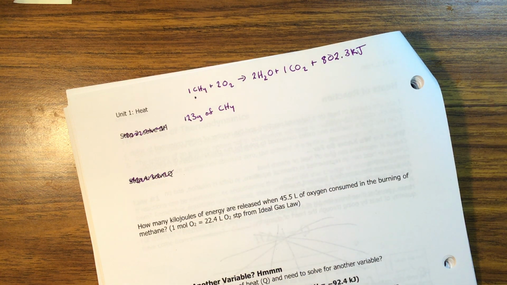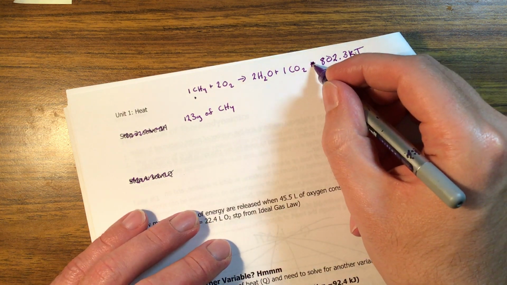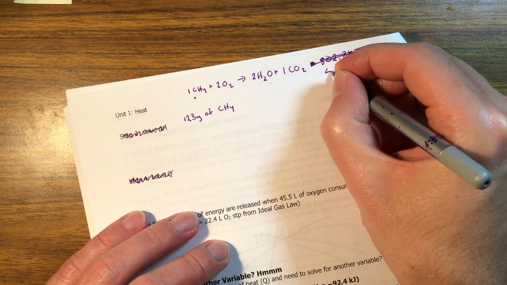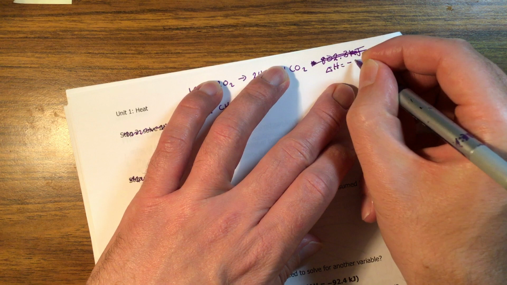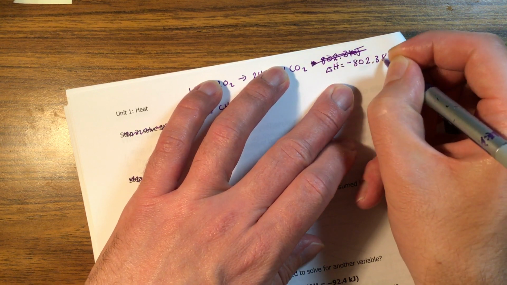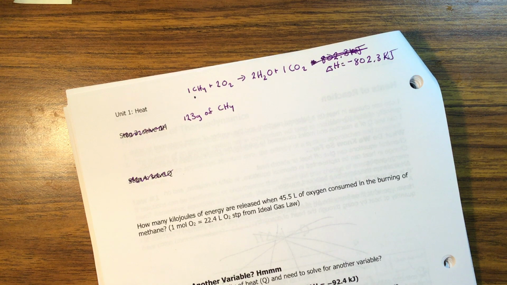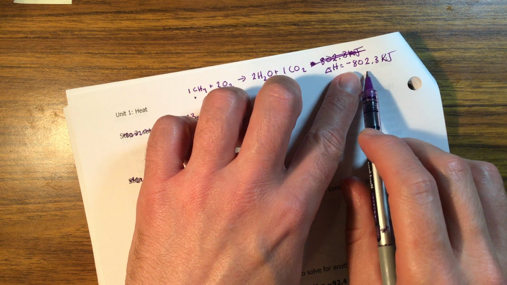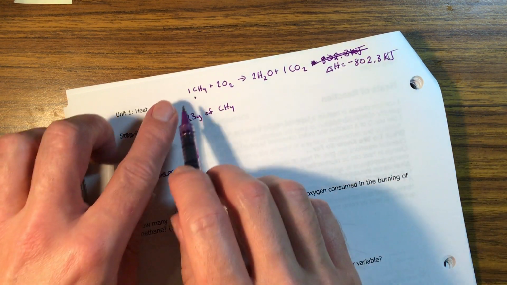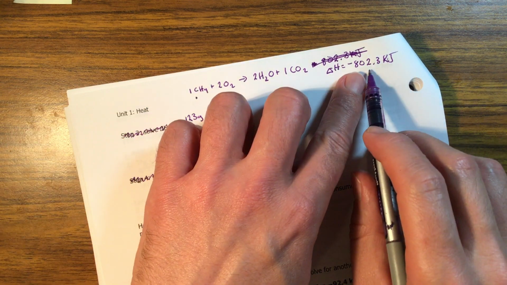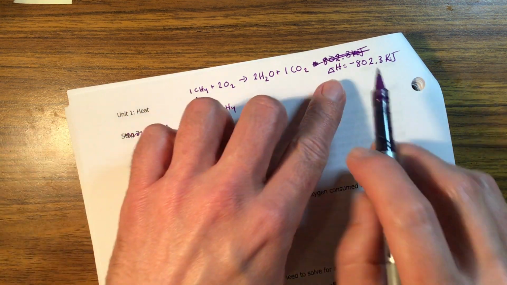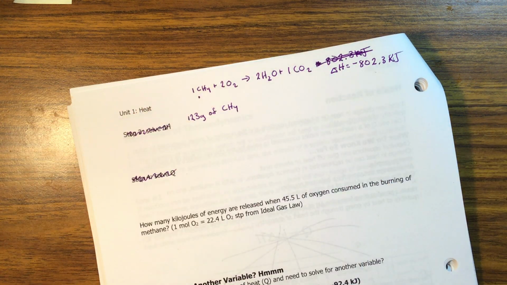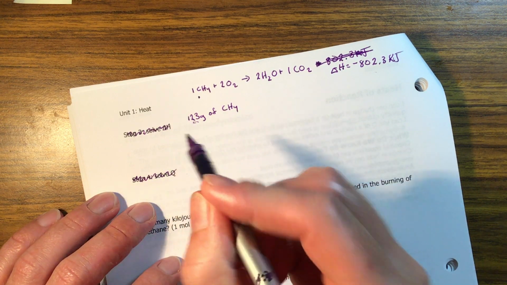Okay, so now what we want to do is we kind of want to take this out of the equation and put it in delta H form. So delta H is equal to negative 802.3 kilojoules. Like that. Okay, so if we burn 1 mole of CH4, we're going to get that many kilojoules of energy out. That means if we burn 2 moles of CH4, we're going to get double that. If we burn 3 moles, we're going to get triple that. If we burn 4 moles, we're going to get quadruple that. So we just need to figure out how many moles of CH4 this is.